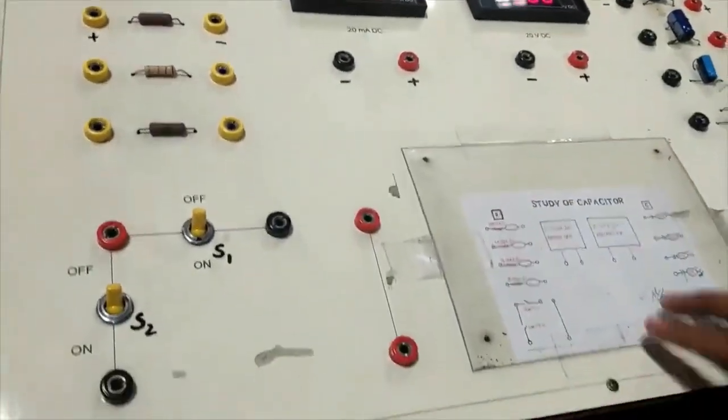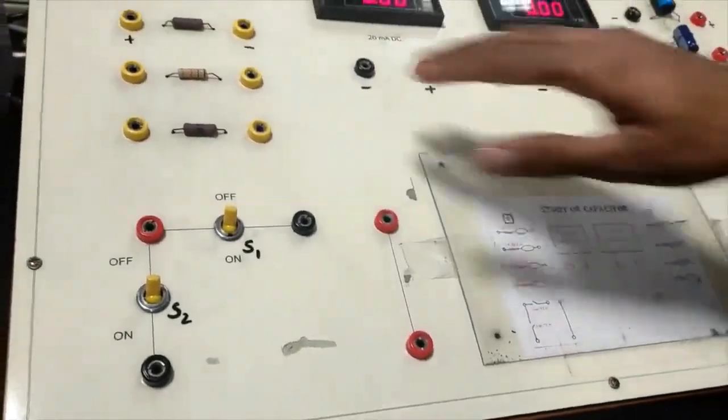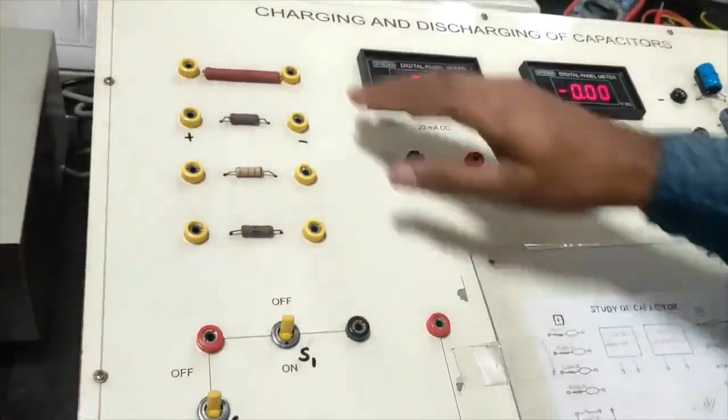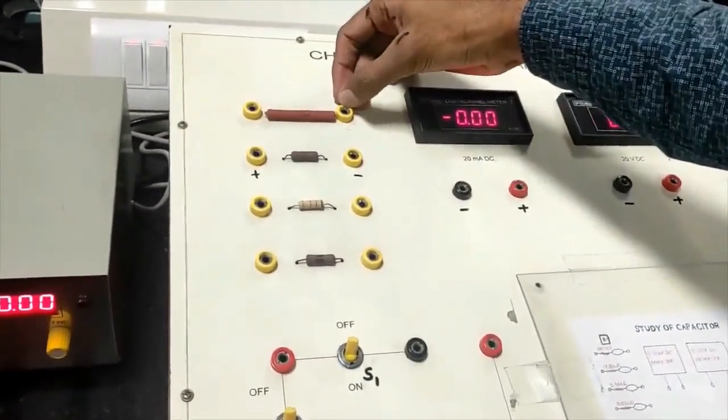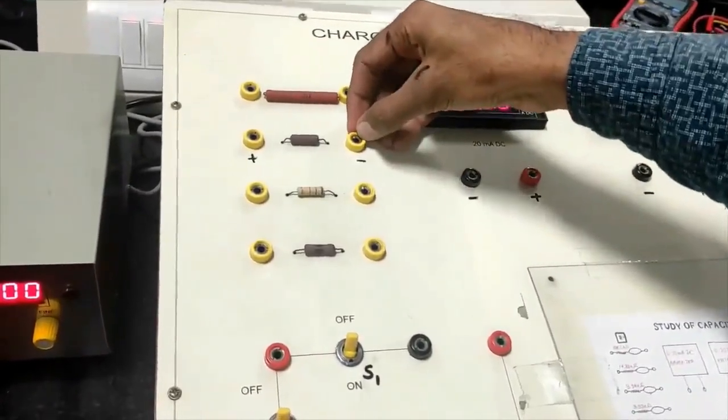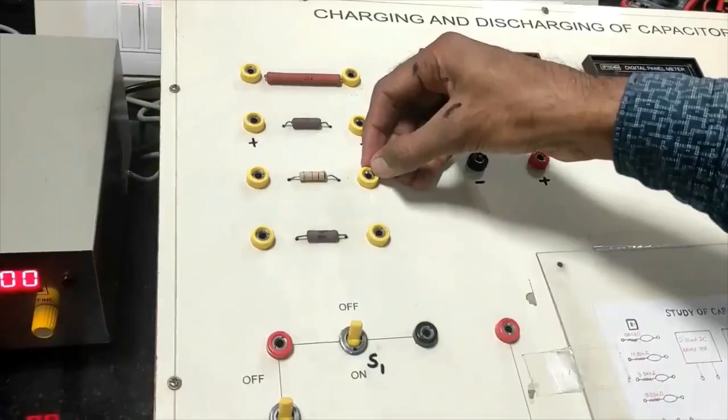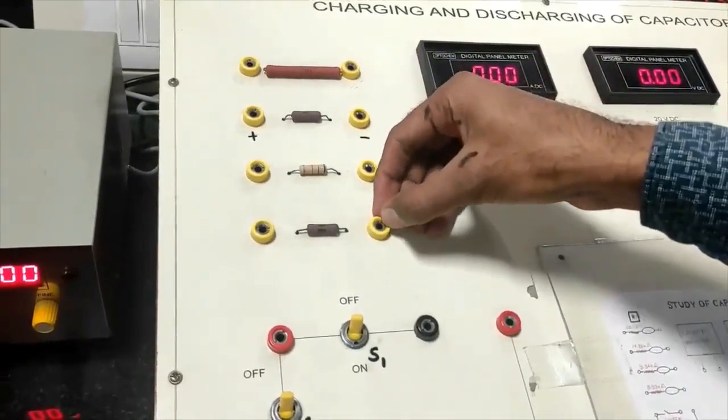This is the list which gives the values of the resistances and the capacitors. The approximate value of the first resistance is 100 kilo ohm. The second resistance is 15 kilo ohm. The third resistance is 10 kilo ohm, and the fourth resistance is 5 kilo ohm.